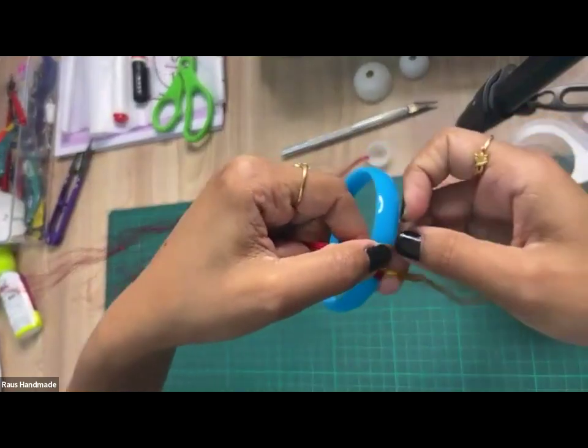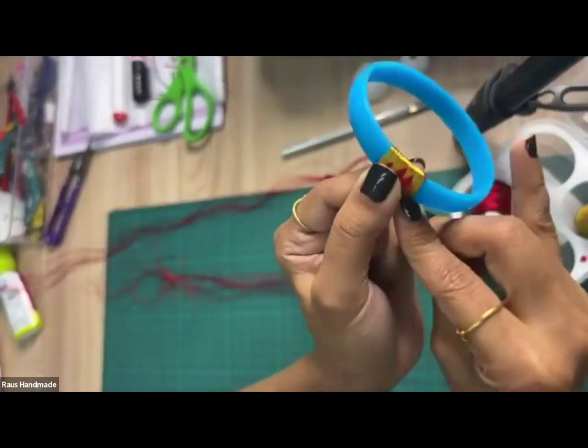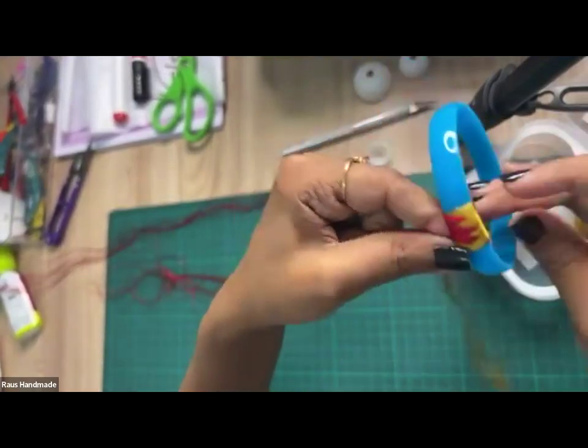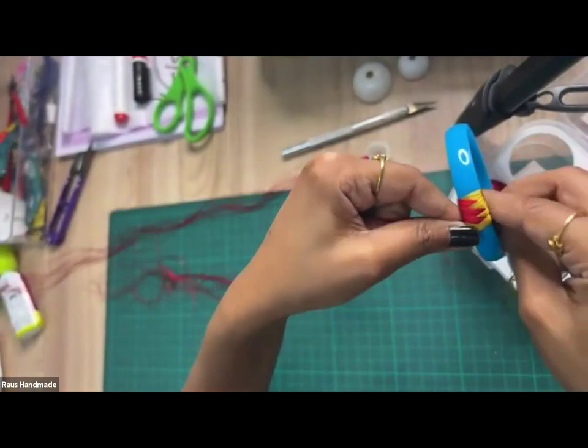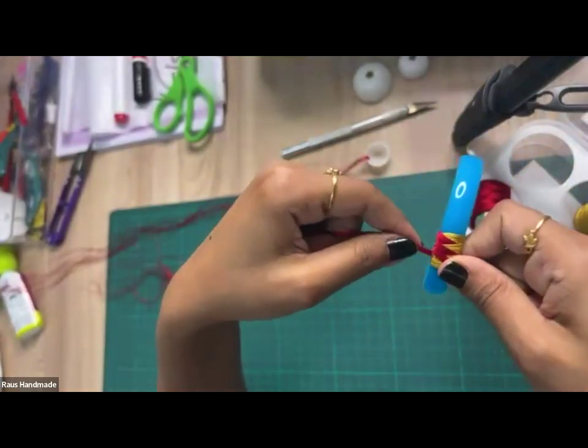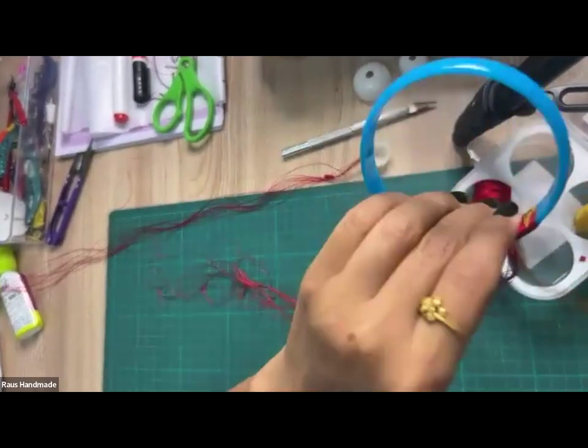And then start your next color. Okay. Are we clear with this? Is everyone doing along with me? Is anyone facing any issue? Is everybody clear with this technique?